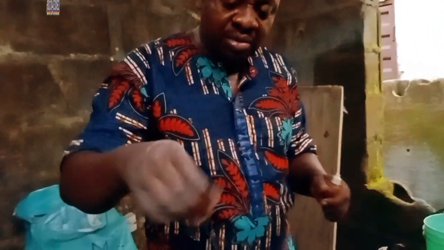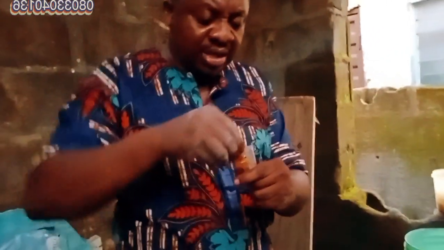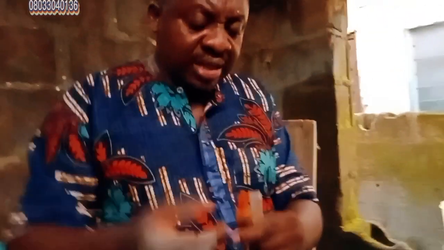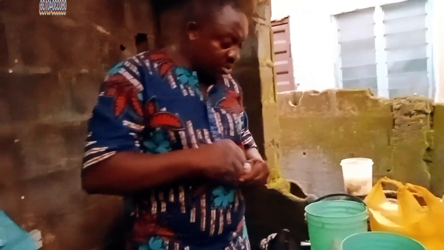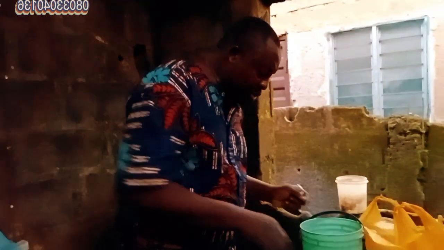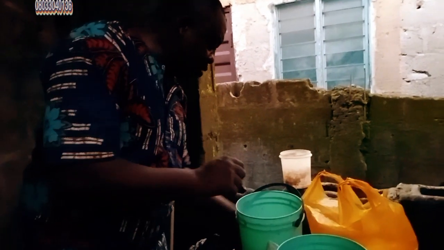So this is the water now that I'm going to test. Because of our time, it's getting darker, so I will just put some water, and you can see how acidic the water is. So from the acidity of the water, we just check the acidity.